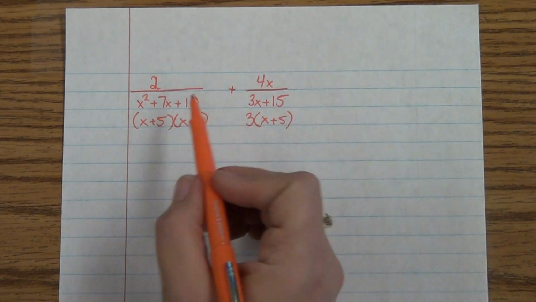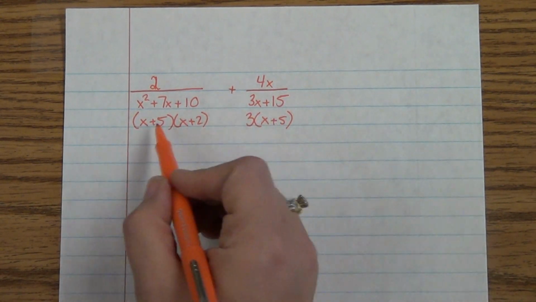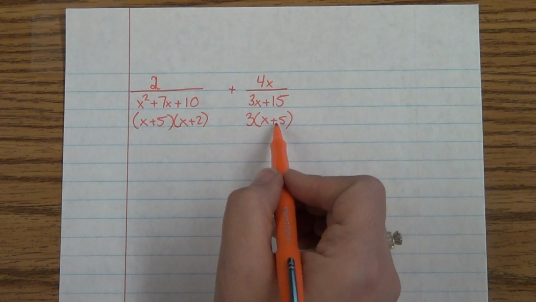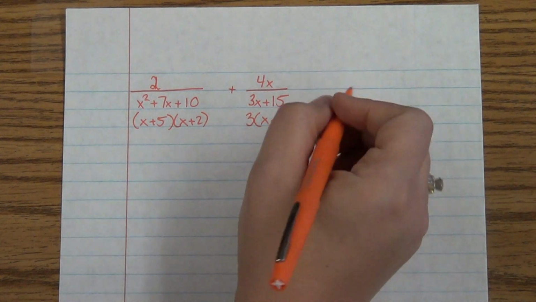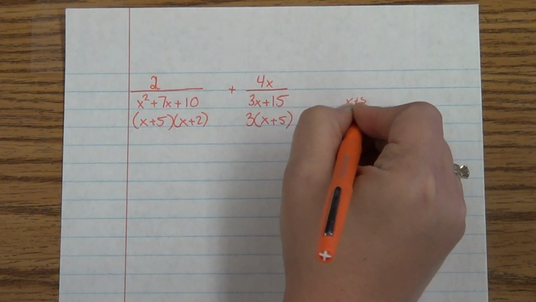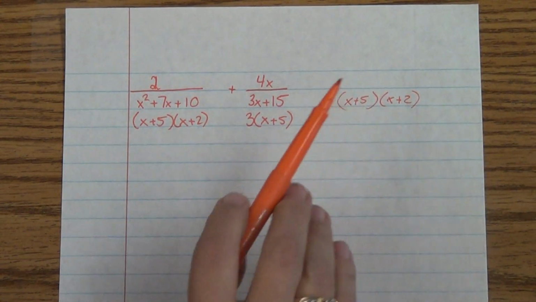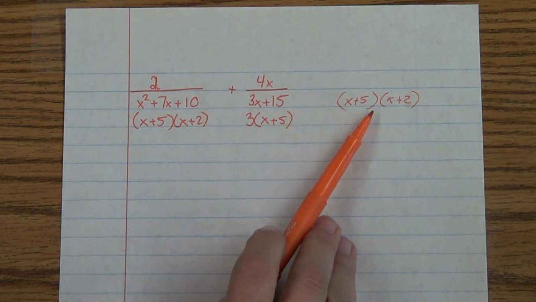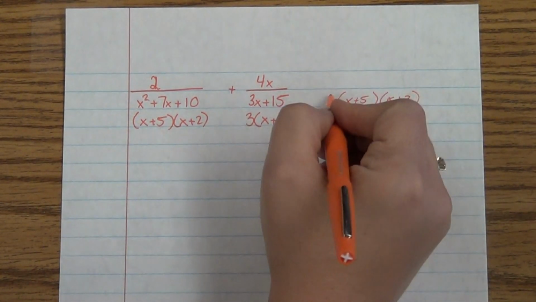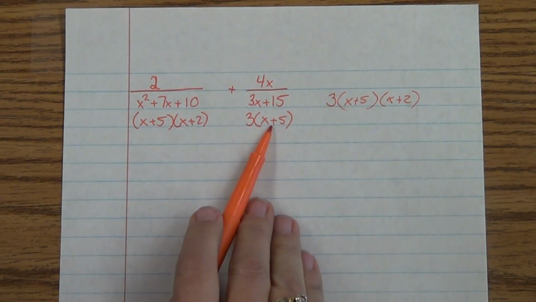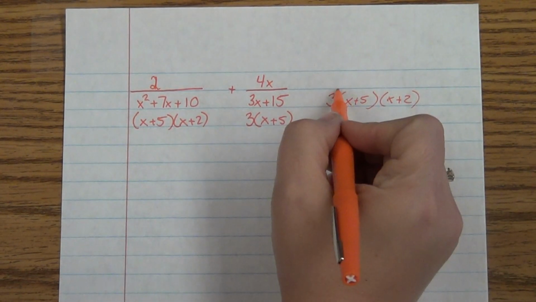Now I'm on to step number 2. I need to find my common denominator. So I need to figure out how I can make these two look the same. The easiest way to do that is this. You take everything from the first denominator and you write it down: x plus 5, x plus 2. Then you go to the second denominator, and anything that's not already up here, you put up here. So I have a 3. I already have the x plus 5 up there, so I don't need to put that again. All right, so here's my common denominator.